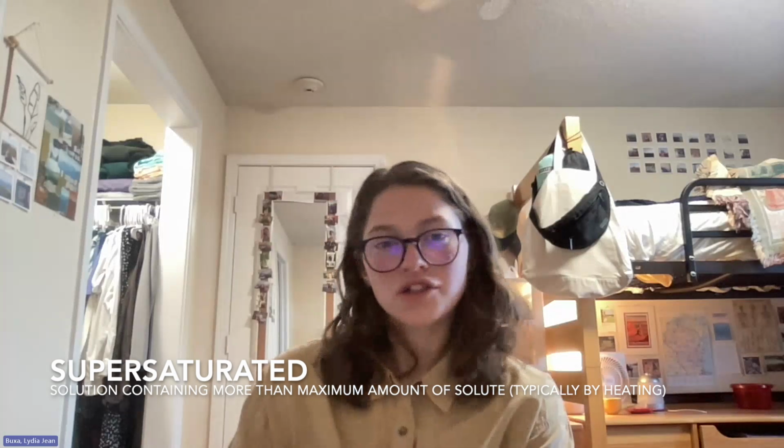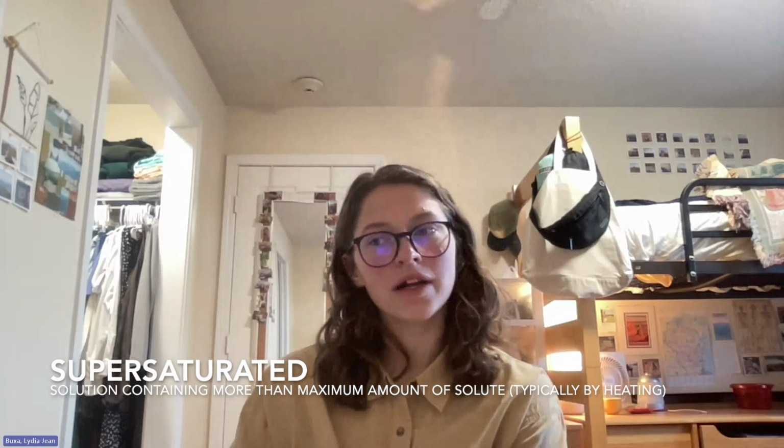I've already talked about that rock sugar candy. That's what we're going to call a supersaturated solution. So we put a bunch of sugar in our water, we dissolve it, we heat it up. When we add heat, more stuff can dissolve. And so we're able to get more solute dissolved than what's normally possible.